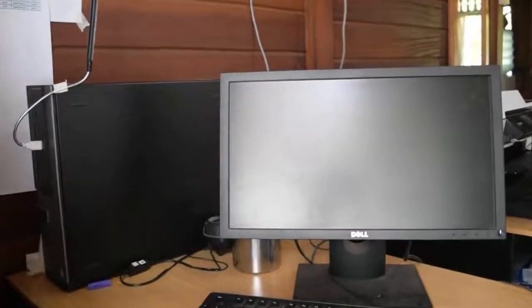Okay, let's try booting the client using LTSP. I move the camera a little bit closer to the display. That's it.